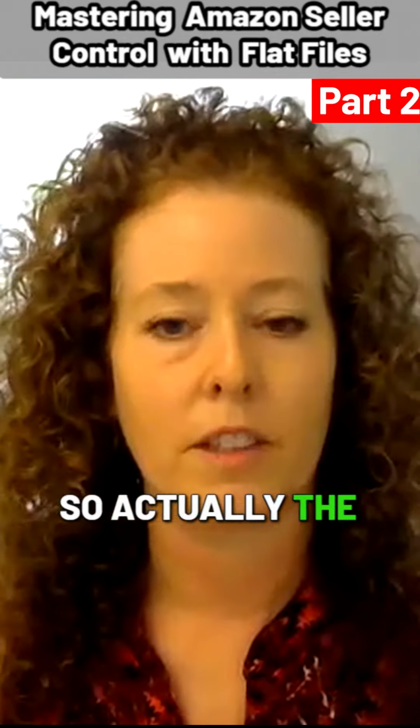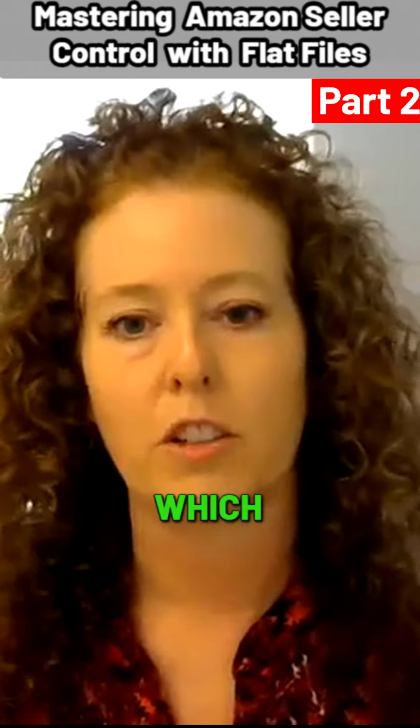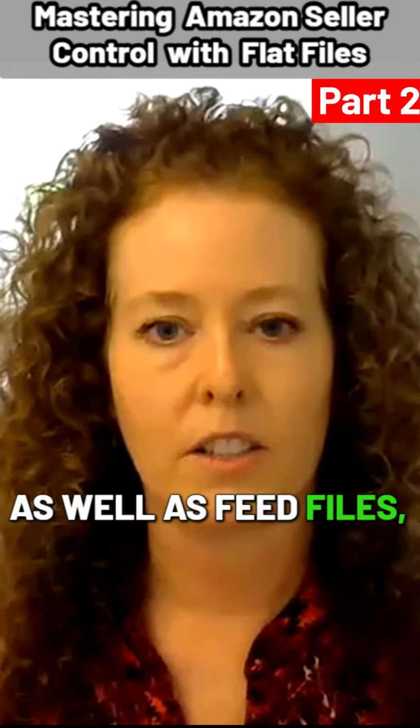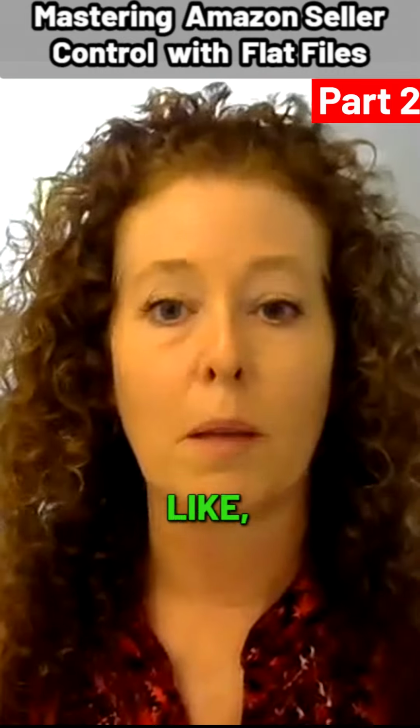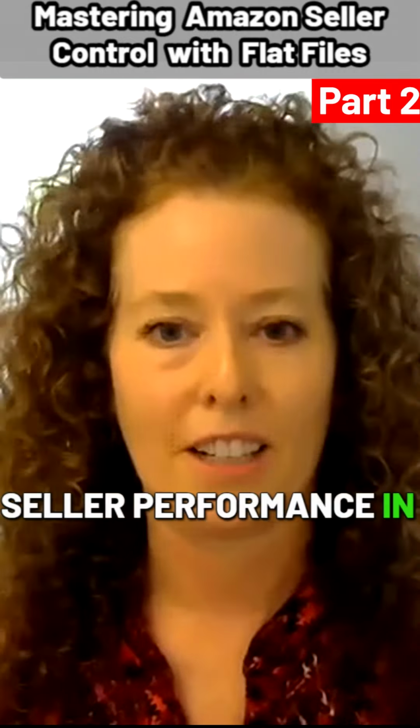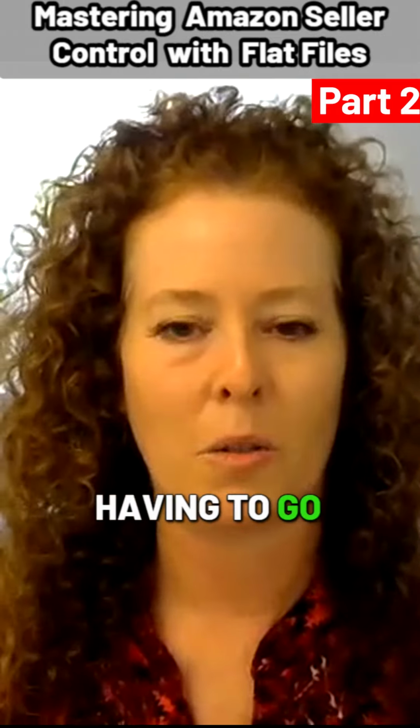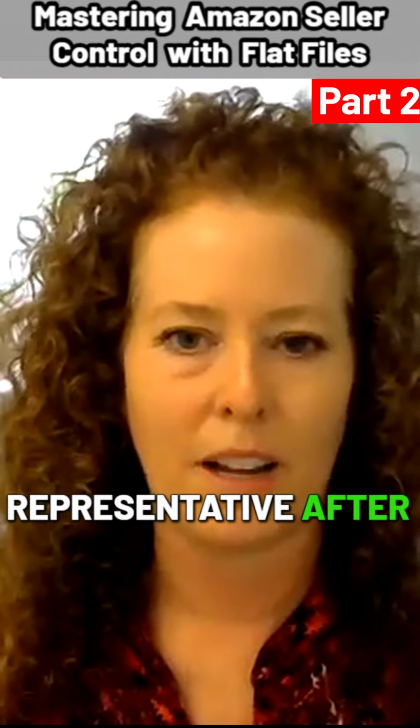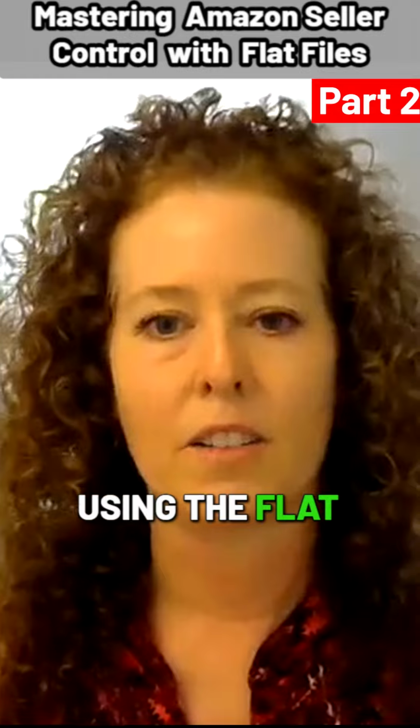So actually the flat files or the inventory file templates, which are also called flat files, as well as feed files, as well as just feeds, using those are my best way of avoiding seller performance in general. If I can possibly avoid having to go through that cycle of seller performance representative after one after the other, using the flat files is by far the best.